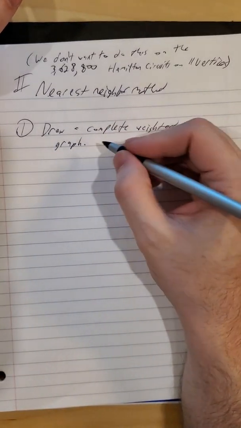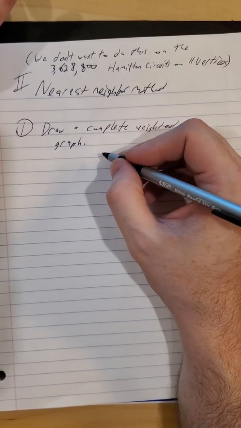So we're going to draw a complete weighted graph, just like the brute force method.